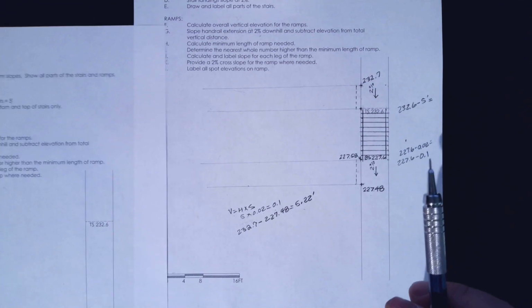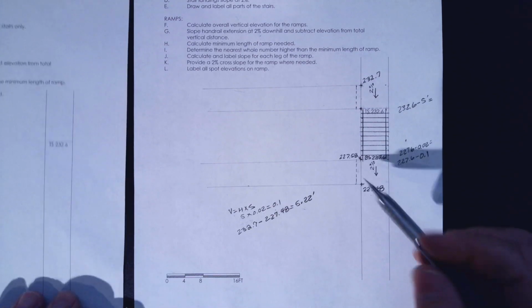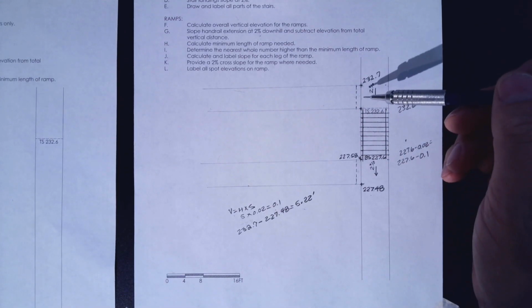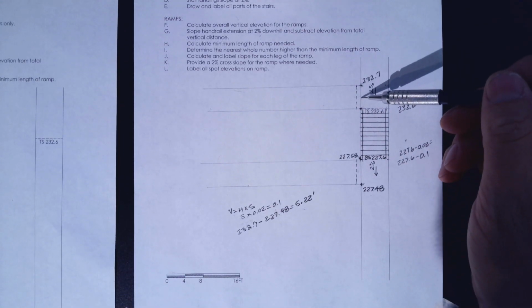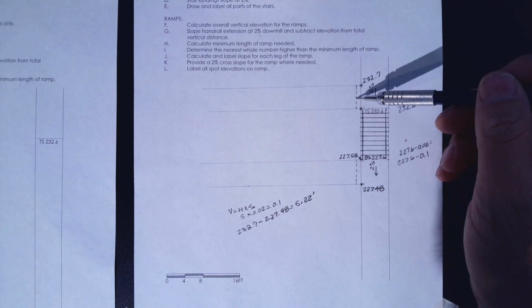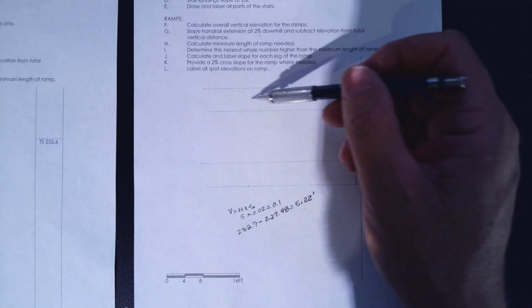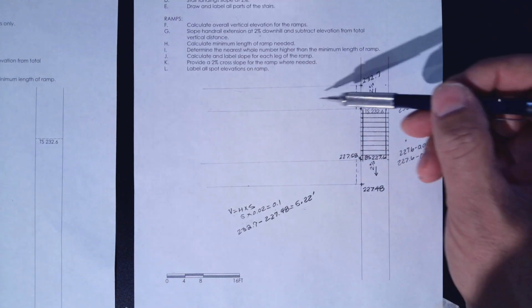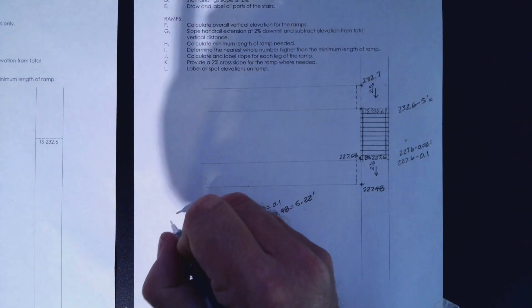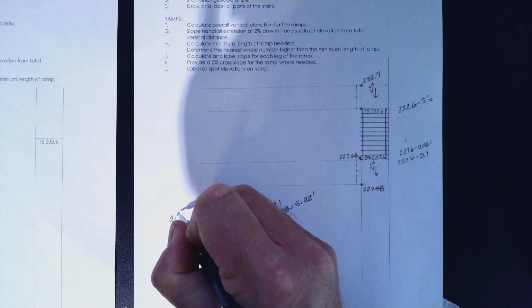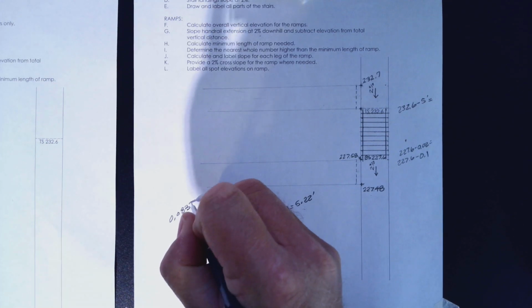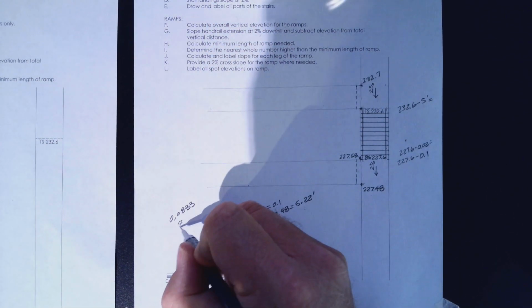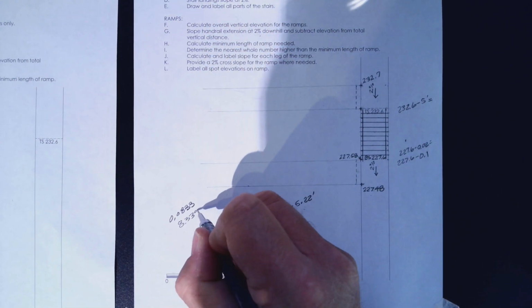But if you remember from our earlier lesson now, we're going to have a 2% slope from here to here. Then this slope going down your ramp can be up to 0.0833, or 8.33%.